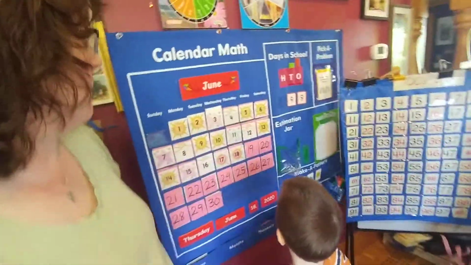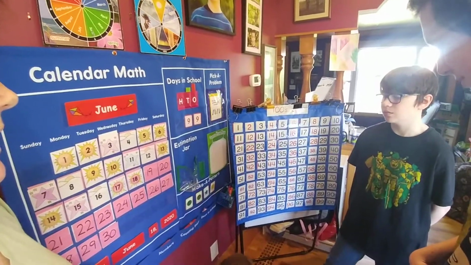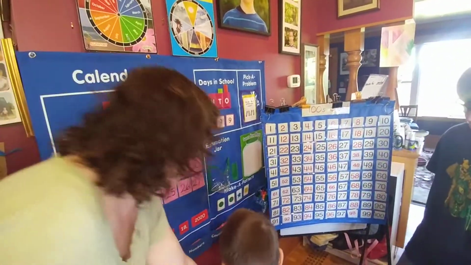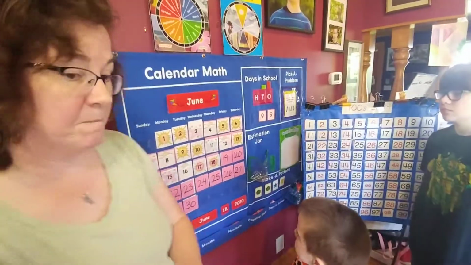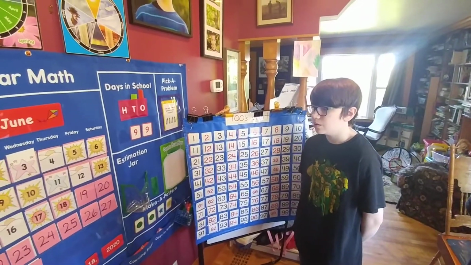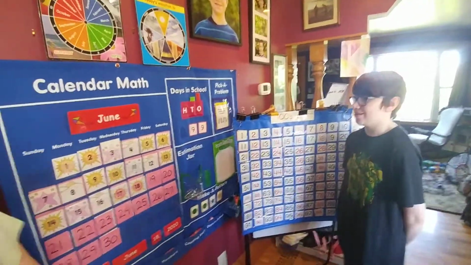Kieran, what's tomorrow going to be? A star, yeah. It follows the pattern. Sun, sun, star. It'll be a star. Do you think it'll be blue or pink, Kieran? Blue. Green? What do you think? He thinks blue. All right.